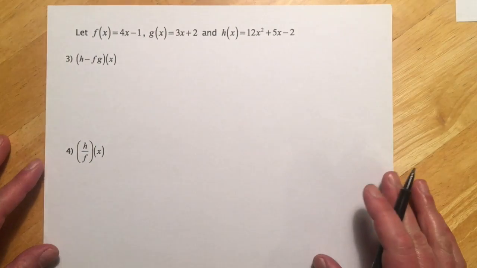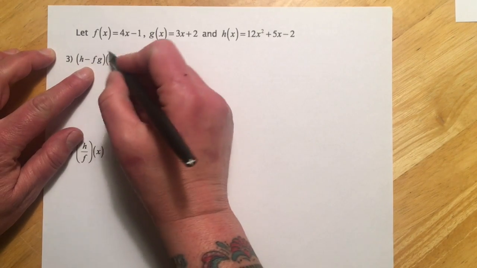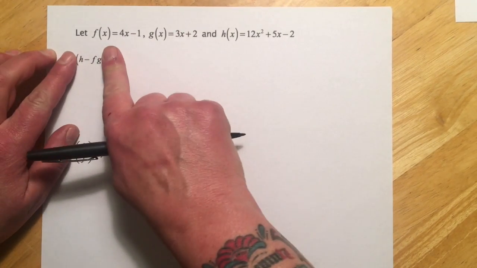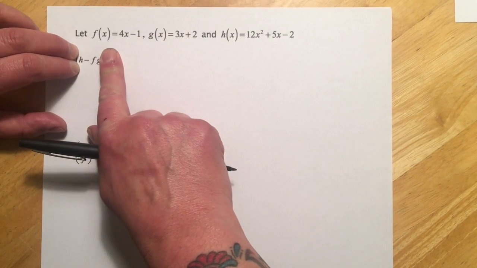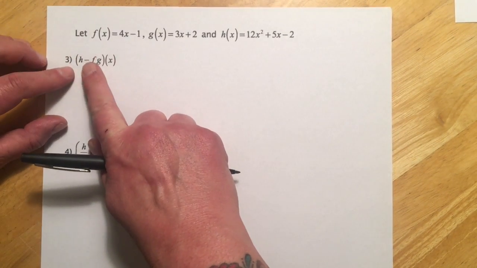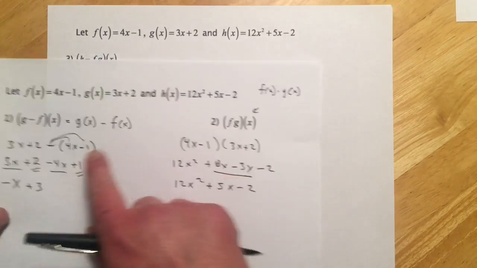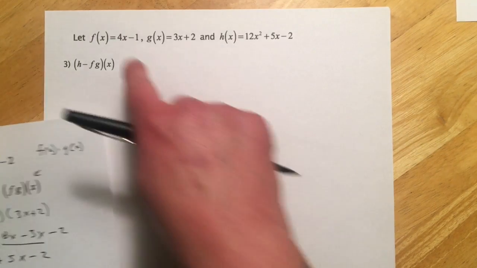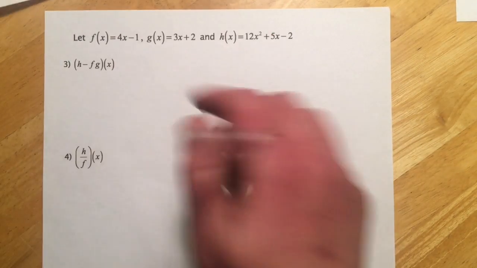Okay, so this next one, h minus f times g. And again, of x is just the variable. So you can think of it as that doesn't even need to be there. It could just be saying just f times g, and it will do this on the homework too. Remember, that's the one that we just did right here. So I'm just going to use my work, and it's the same prompts, and this is how the homework will go. So I'll just use my work from this problem for this problem.